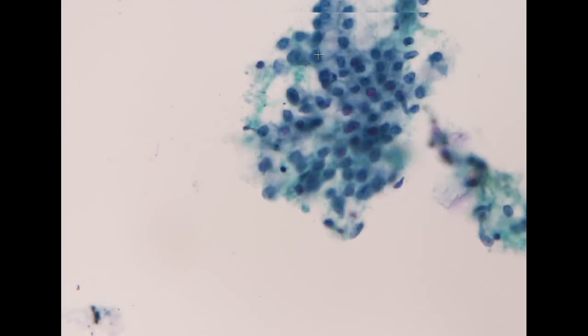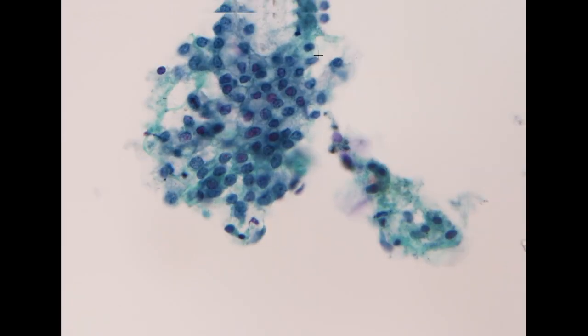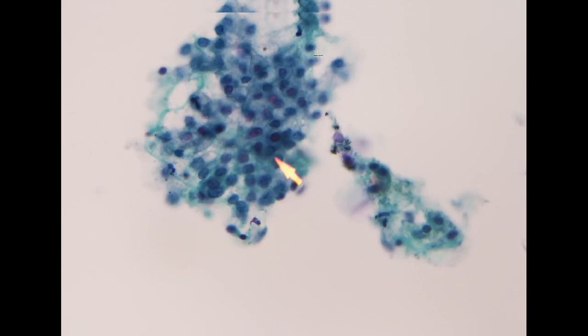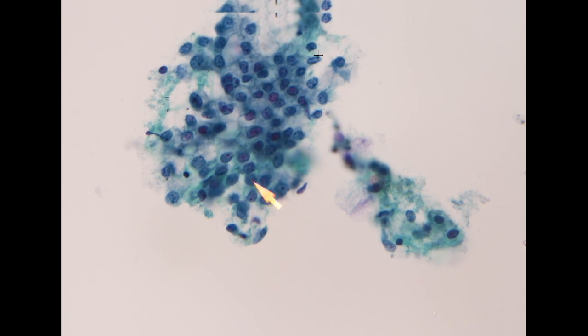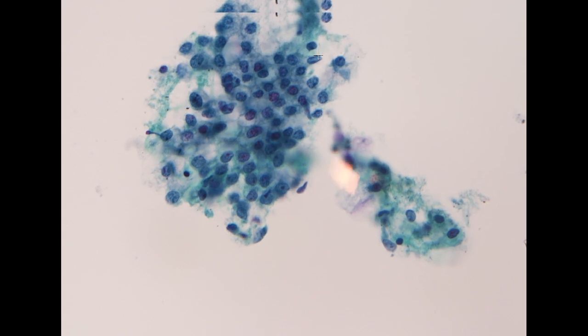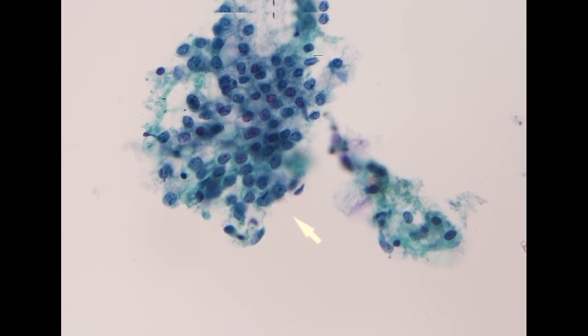So I think for this case, it's highly likely to be an adenocarcinoma. This one is indeterminate because it still maintains a relatively honeycombing type of arrangement. The nucleus is slightly enlarged, and here is a relatively disorganized honeycombing junction, but we don't have the 1 to 4 nuclear polymorphism.